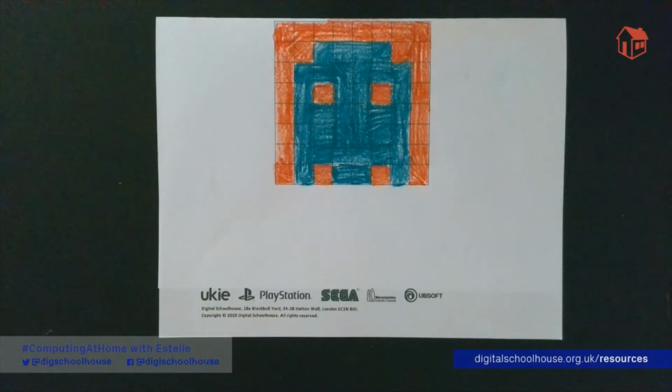I'd love to see your drawing, so please get your parents or guardians to tweet or put them on Facebook, and I'd love to see them. Now you understand how the instructions work using the binary numbers and the key, why not give your instruction to somebody else in your house and see if they can recreate your picture?